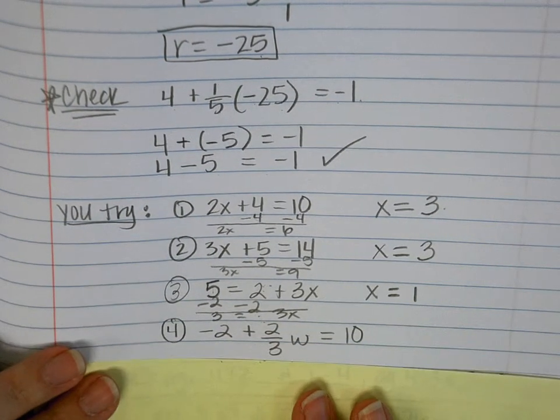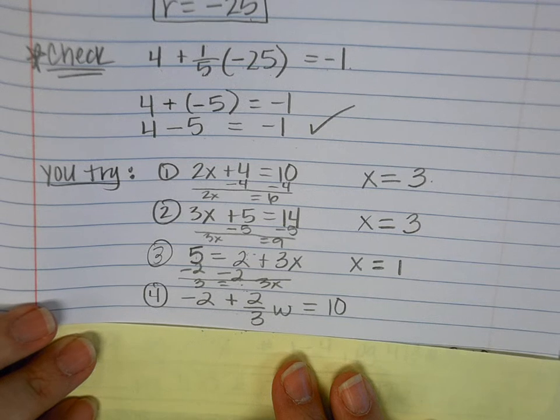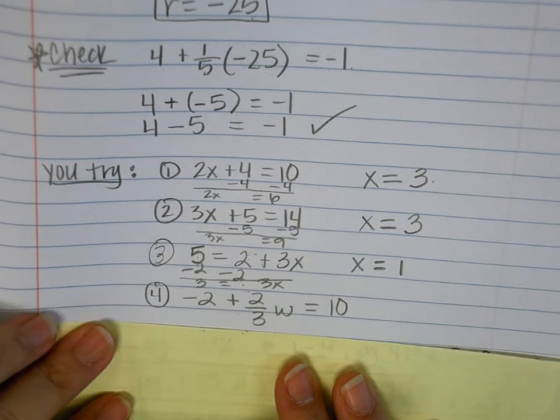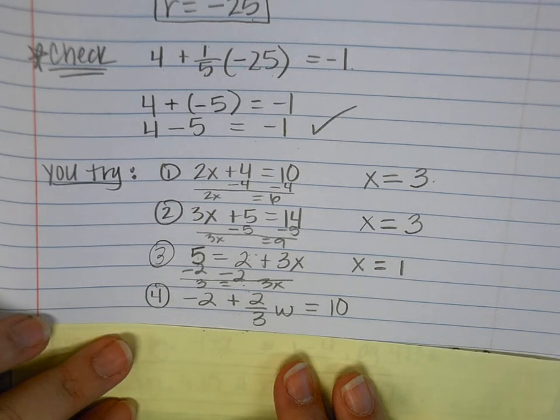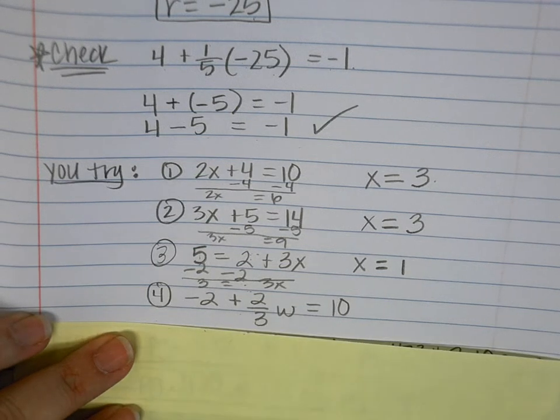Okay, one last one. I want you guys to try this one. It has a fraction in it. It's just like example 3, so if you need to look back in your notes, that's fine. Well, maybe a little trickier. You can do it though. Just raise your hand when you have it.